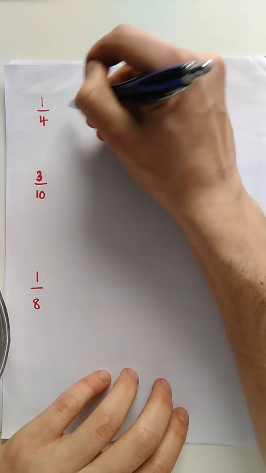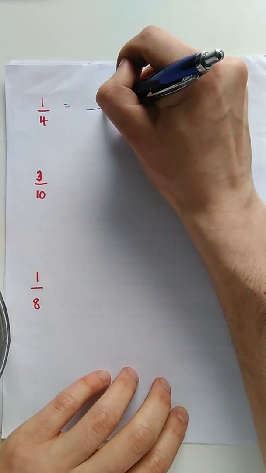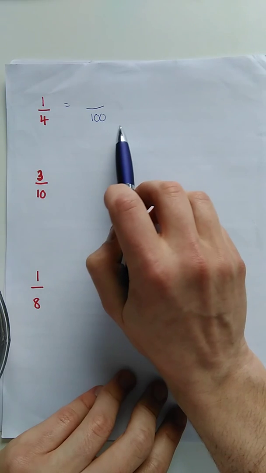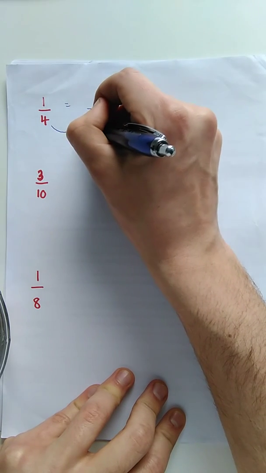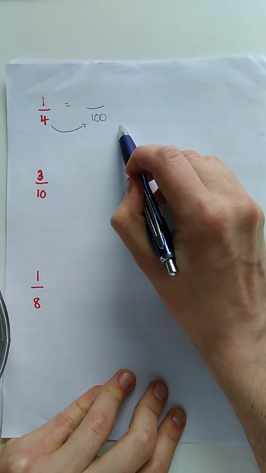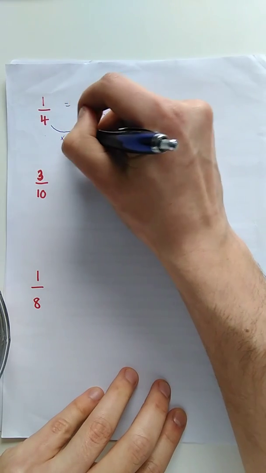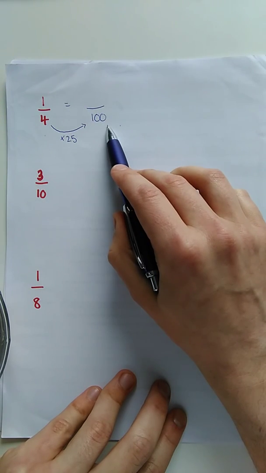So the first one, 1 over 4, or 1/4. Remember, I want to make it so that I can get the denominator equal to 100. So 4 multiplied by what gives me 100? How many 4's are in 100? Well, that's 25. So 4 times 25 gives me 100.